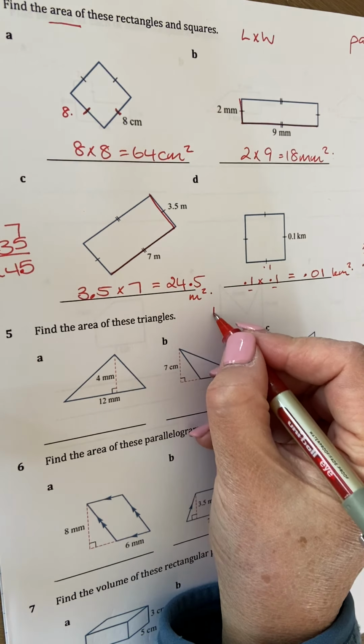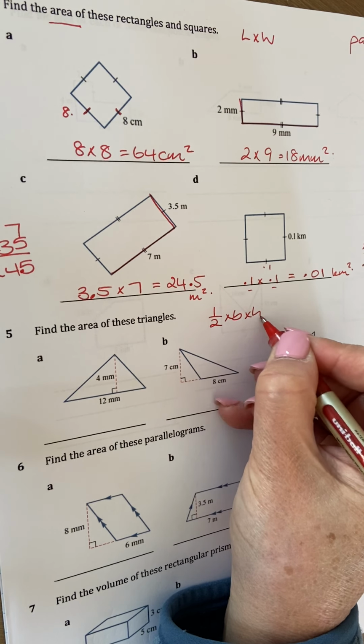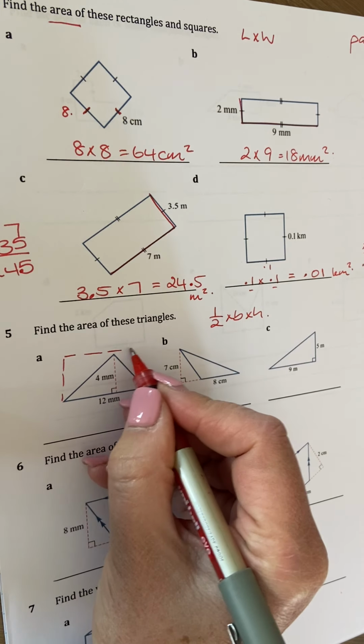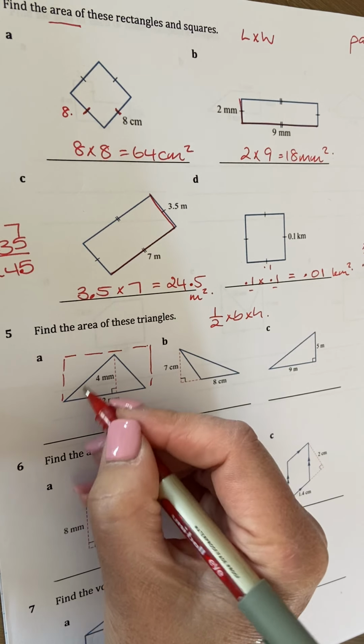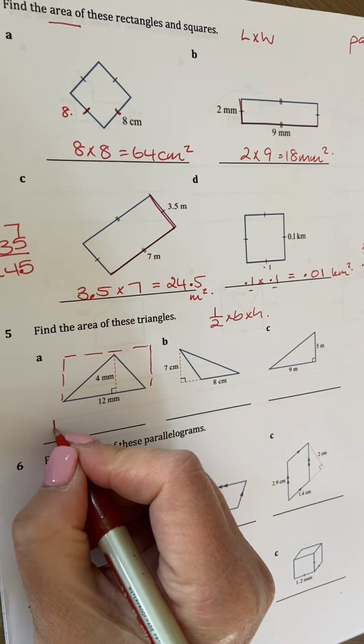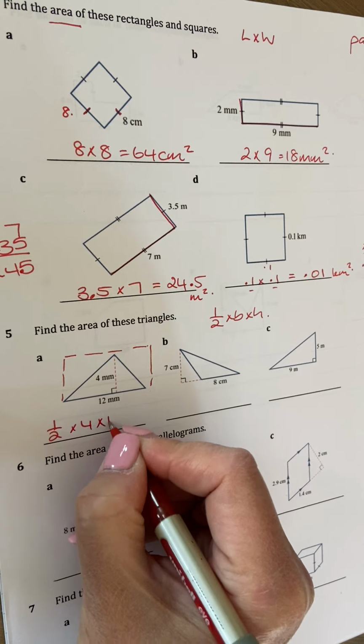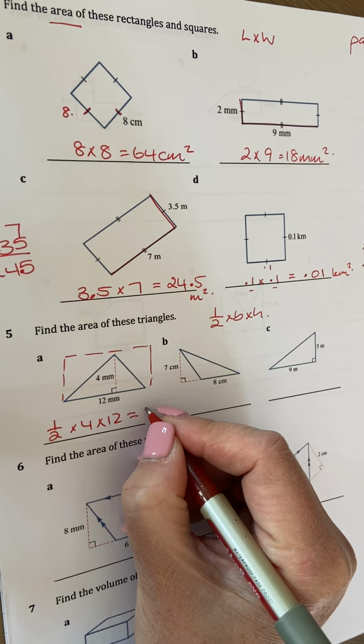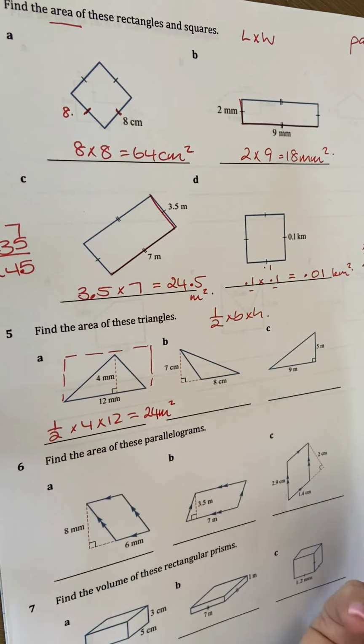For a triangle, it's half times base times height. Because if we had a rectangle around here, that'd be base times height, but this only takes up half the space. So half times 4 times 12. Half of 4 is 2 times 12, 24 millimetres squared.